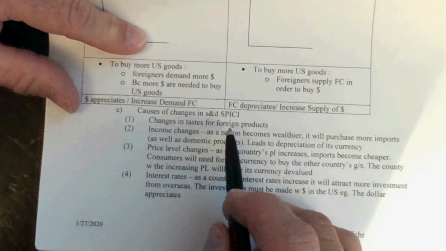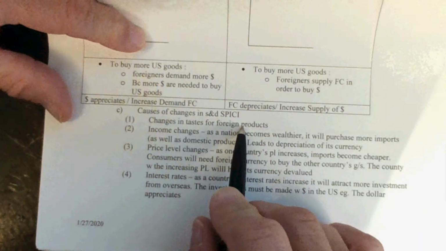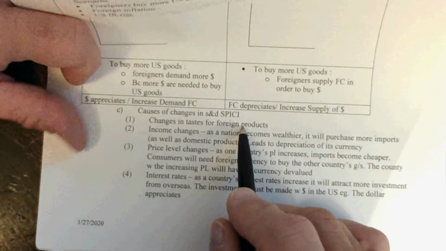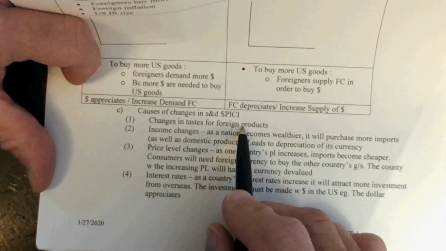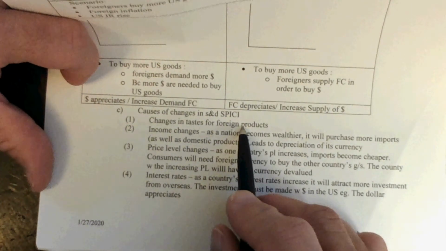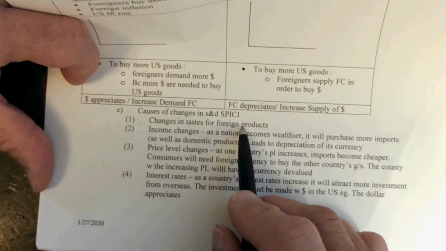Changes in tastes for foreign products. So if you develop a preference for Japanese cars, then we're going to supply dollars to the international market and demand yen to get them, and that will cause the value of the yen to rise and the value of the dollar to fall.